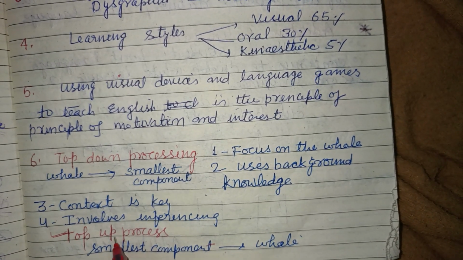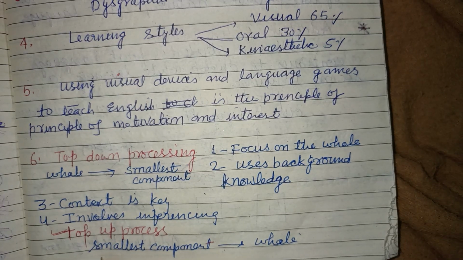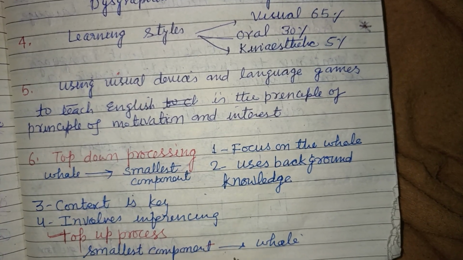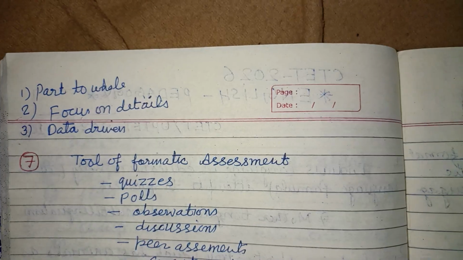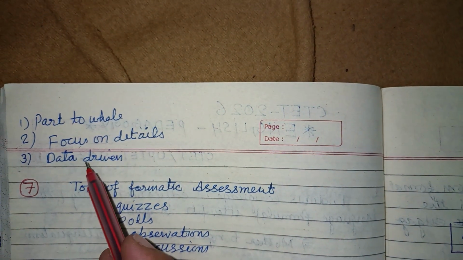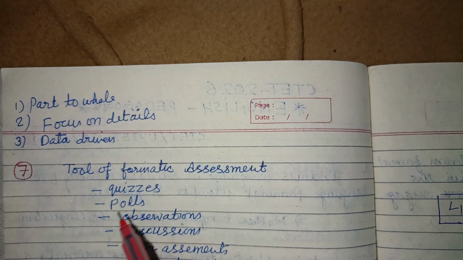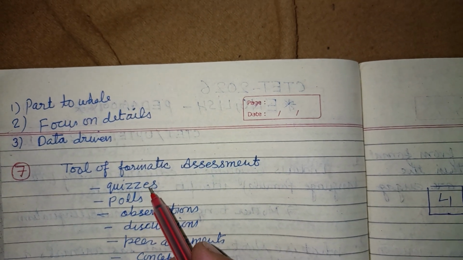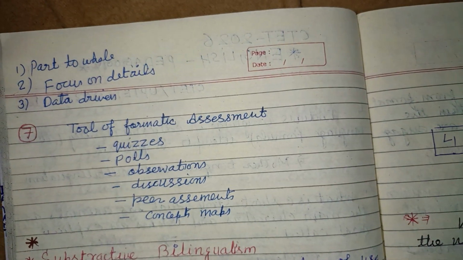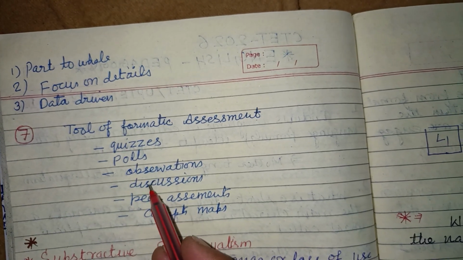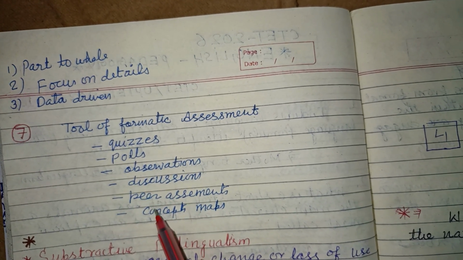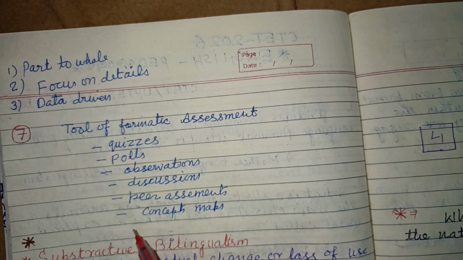Bottom up process: it starts from the smallest component to the whole. Part to whole, focus on details, data driven. Tools of formative assessment: quizzes, polls, observations, discussion, peer assessment.